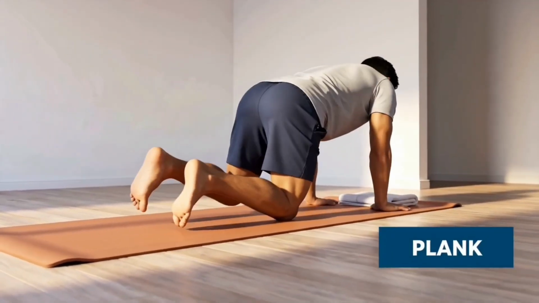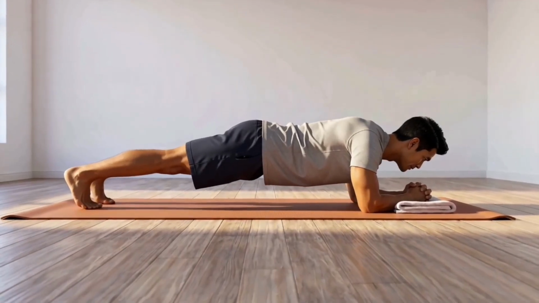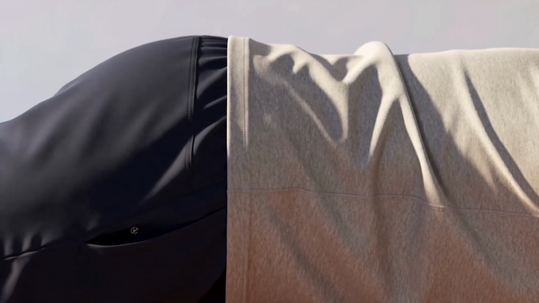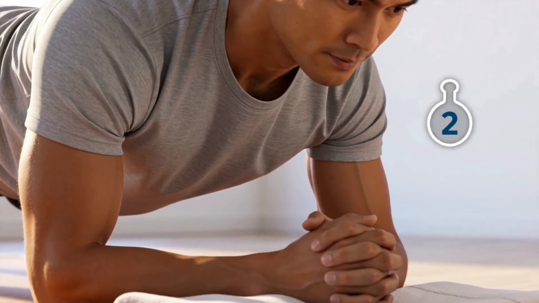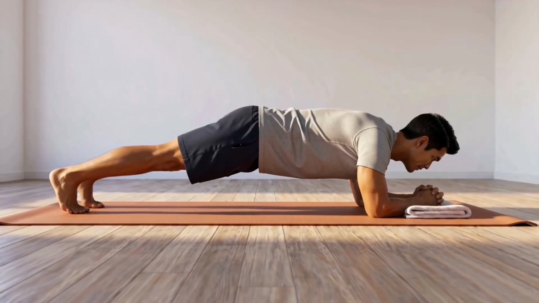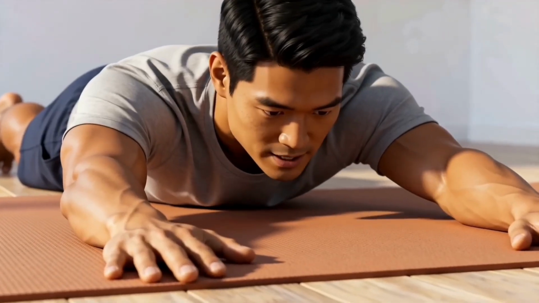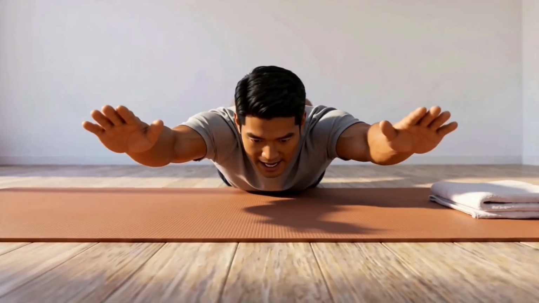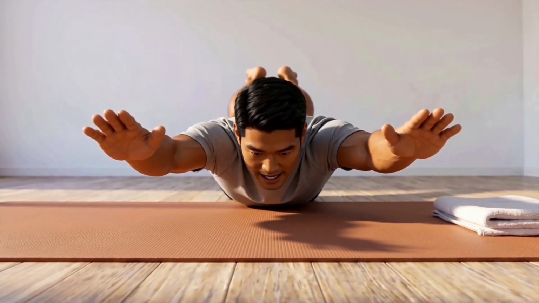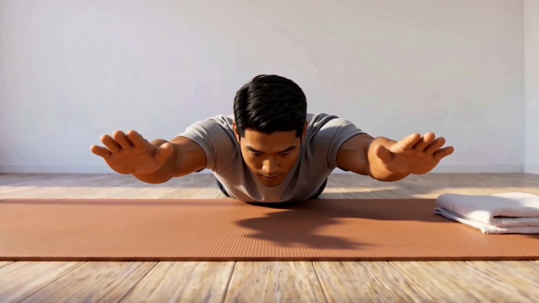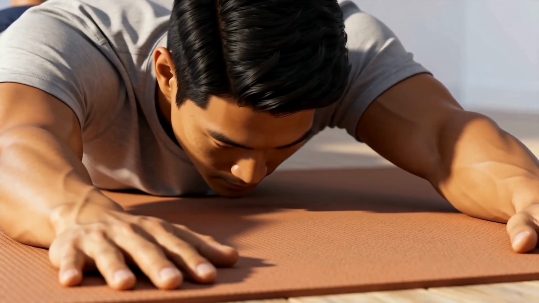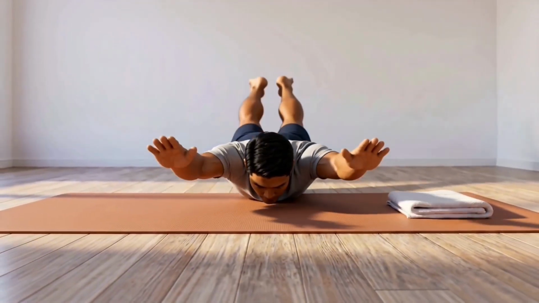Plank. Brace gently, squeeze the legs, and keep breathing for 5 to 10 seconds. Do not hold your breath. Inhale through the nose if you can, exhale slowly. Common mistake, sagging or hiking. Find the line you can hold cleanly. Superman. Lift arms and legs just a little. Long neck, small control. Exhale to lift, inhale to lower. Common mistake, reaching too high. Smaller and smoother is safer.